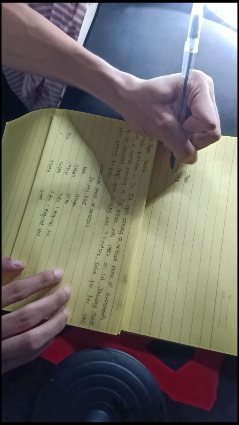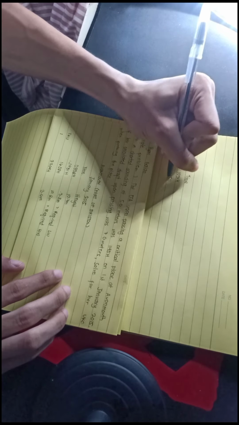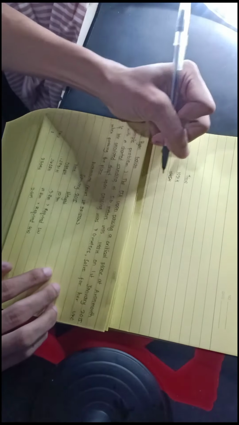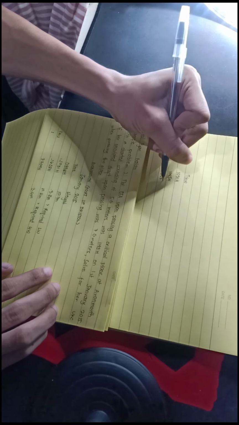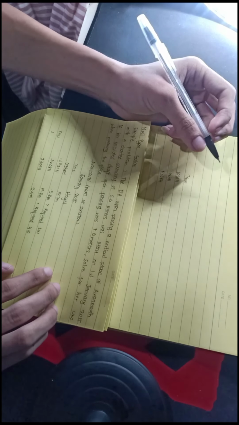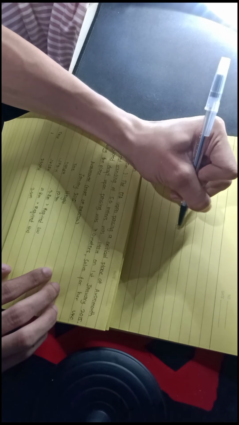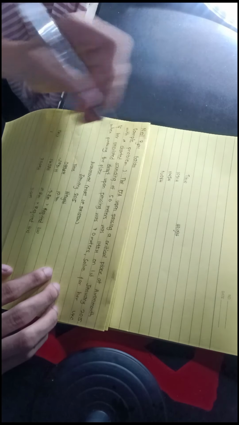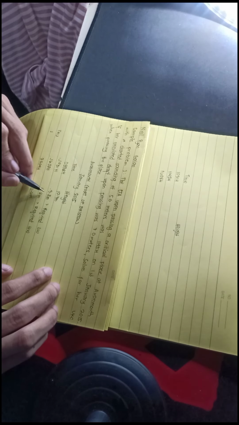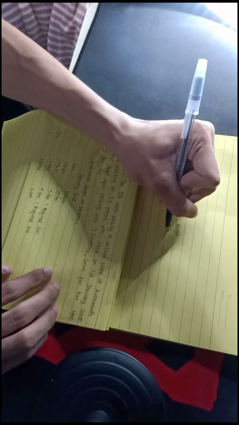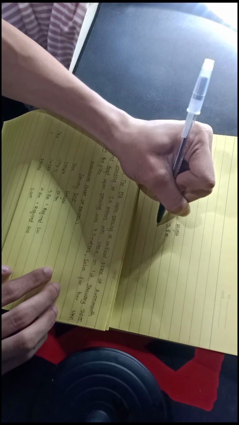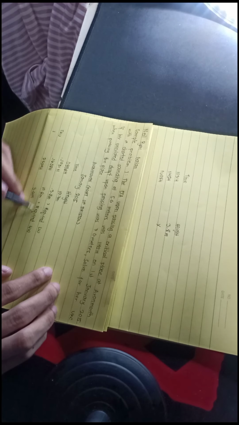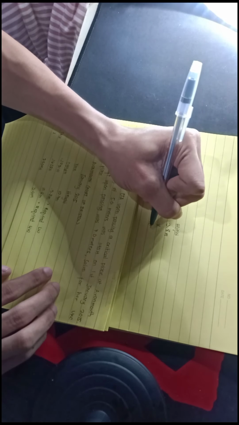So yun yung January 1st, 2015, and 16:08 hours, and then sa height naman is 3.8 meters and times and 10.8 meters.